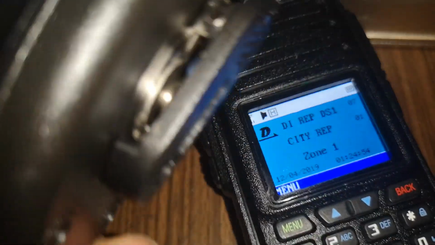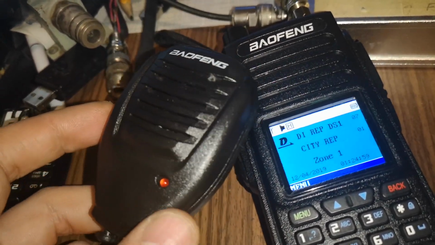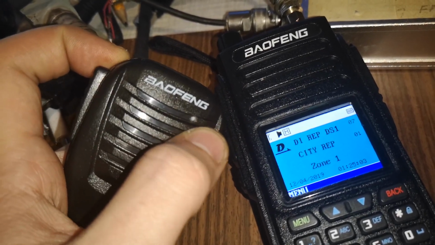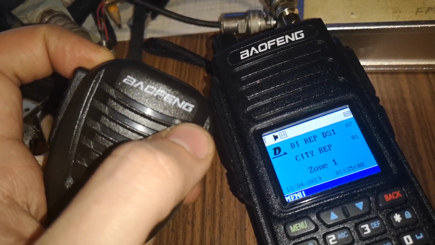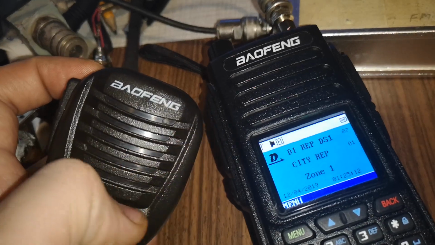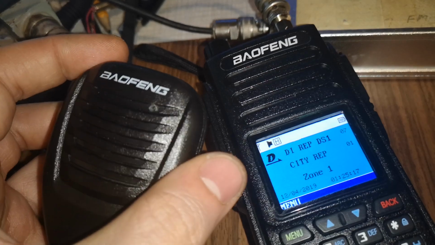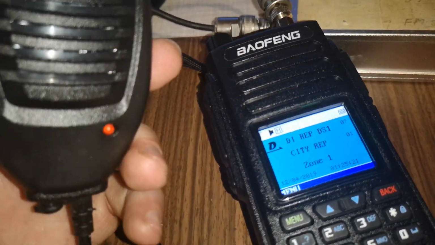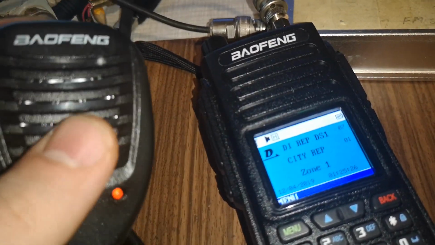Okay, I use this microphone and I made a hole wider inside. You see the white, it's a narrow hole, but I made it wider for the microphone, and I put a lot of cotton inside, and I have good modulation from this, and I use it, it's good.